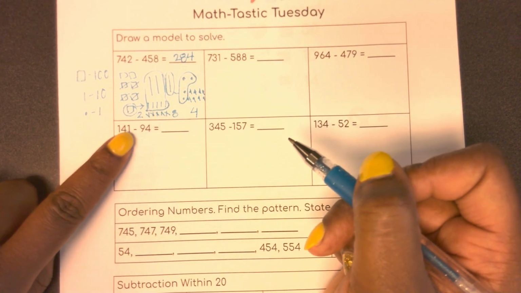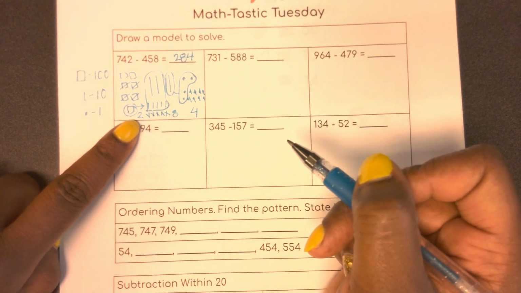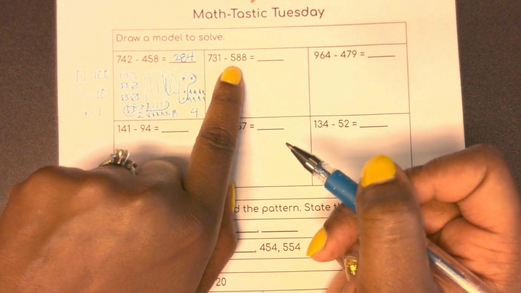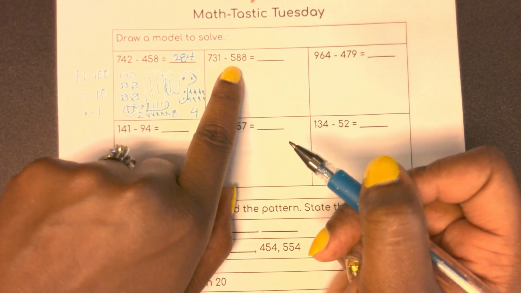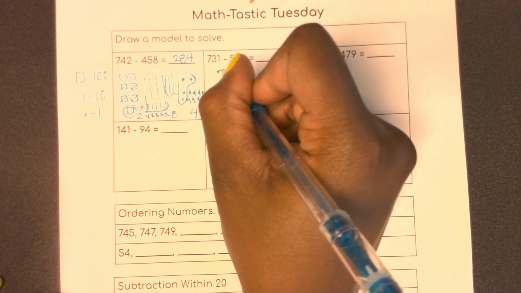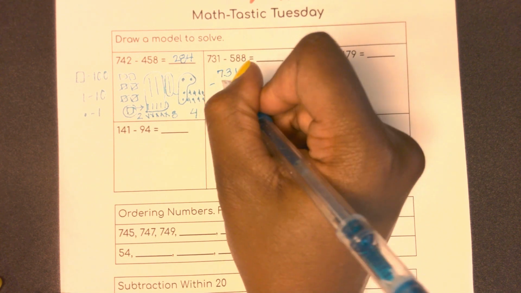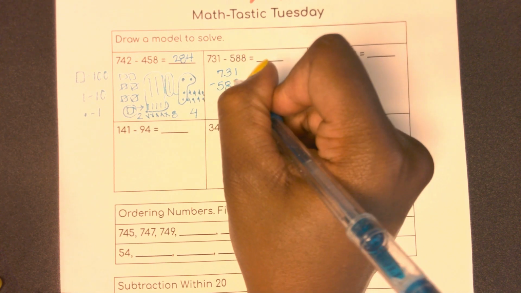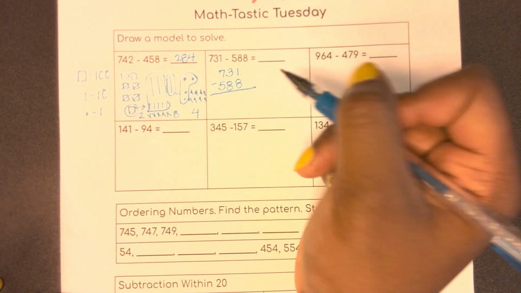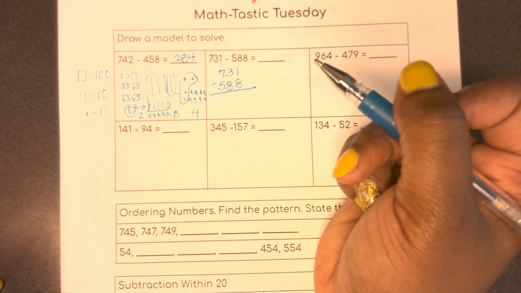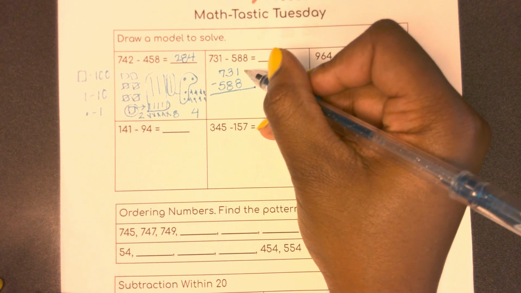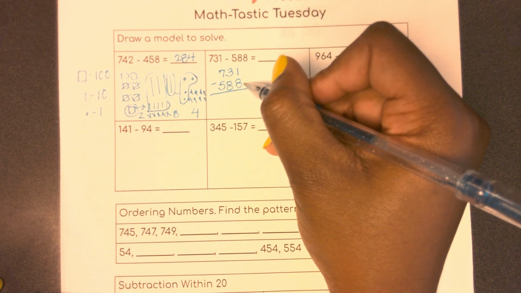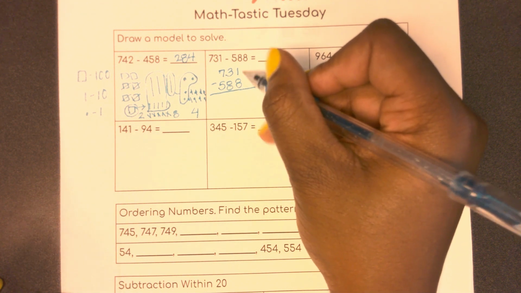This was using the base 10 blocks. Now over here, I'm going to use standard algorithm for those of us who like that strategy. So here's 731 minus 588. Already I can see that I don't have enough here to subtract. If I have one cookie, can I eat 8?